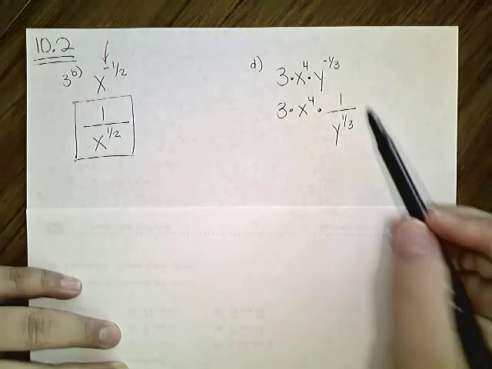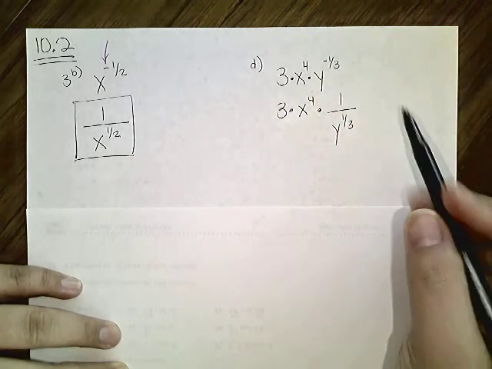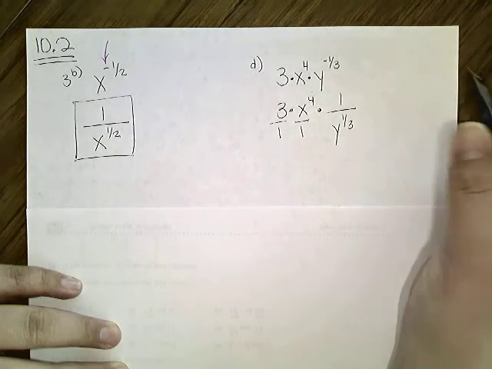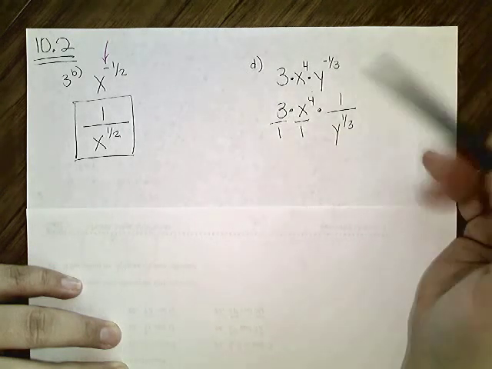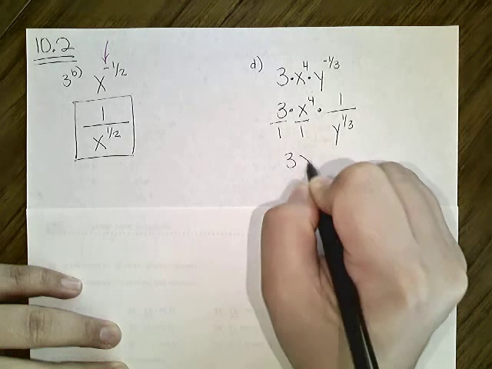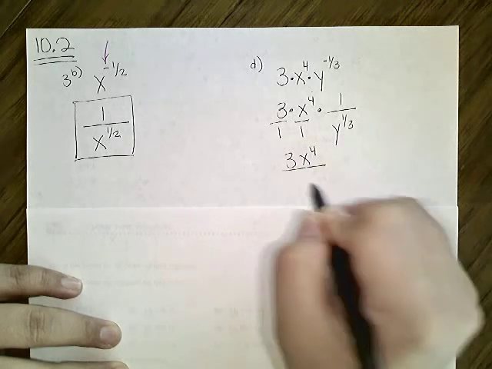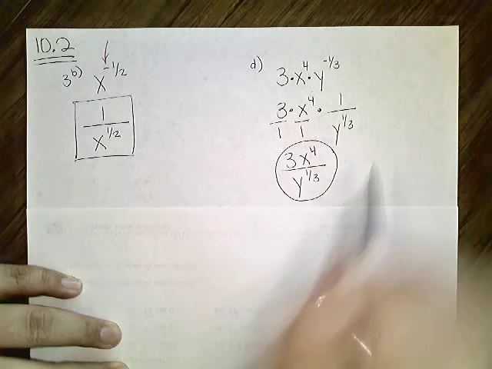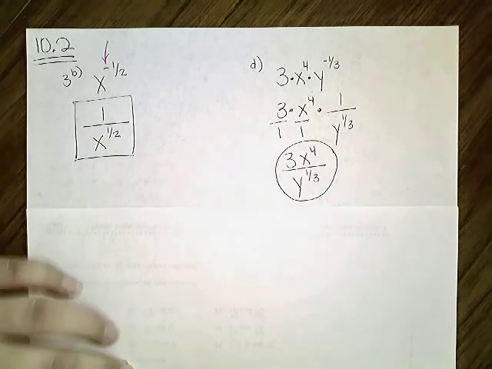And last but not least, we would want to write this as one really big fraction, so we want to remember our properties of fractions. When we're multiplying fractions, we multiply straight across. So our numerator is 3x to the power of 4 over the denominator of y to the power of 1/3. We can go ahead and take this and do even more with it.